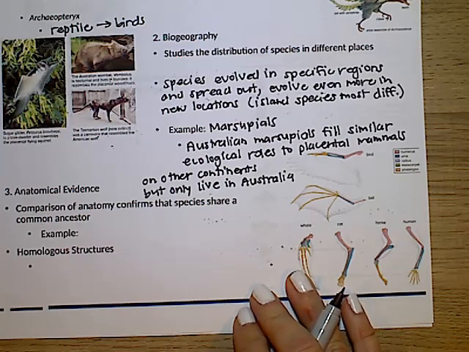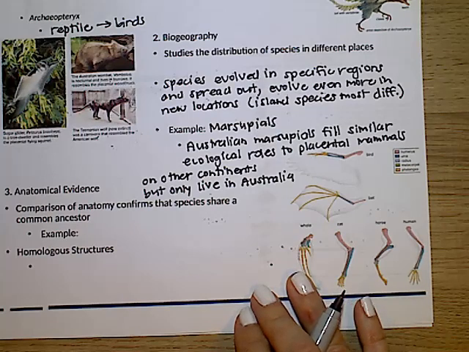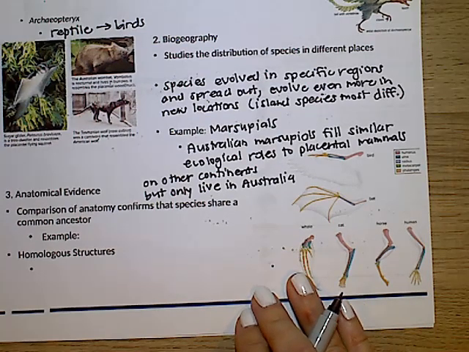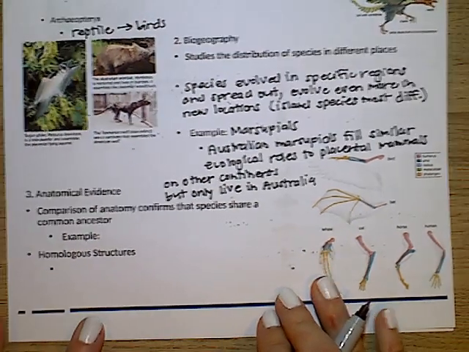Something else interesting is that there are no rabbits in South America. And I think Darwin was the one to notice this. Rabbits evolved in Asia after South America drifted away. But there are guinea pig-like rodents that evolved to fill similar ecological roles in South America. That was a new fact to me.